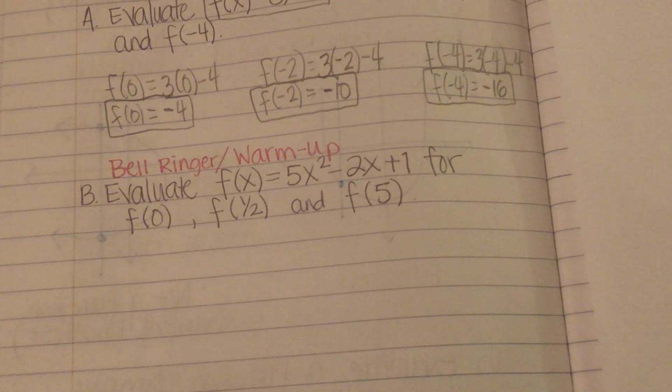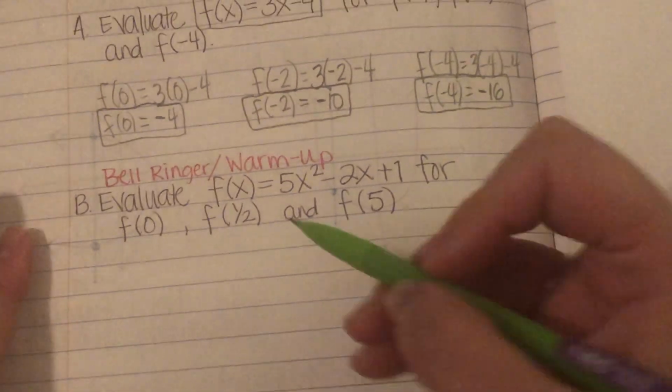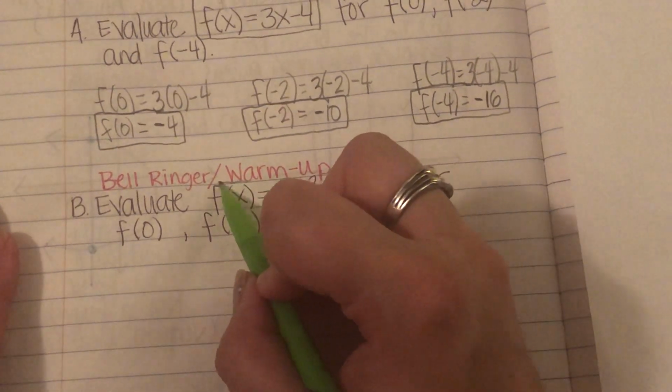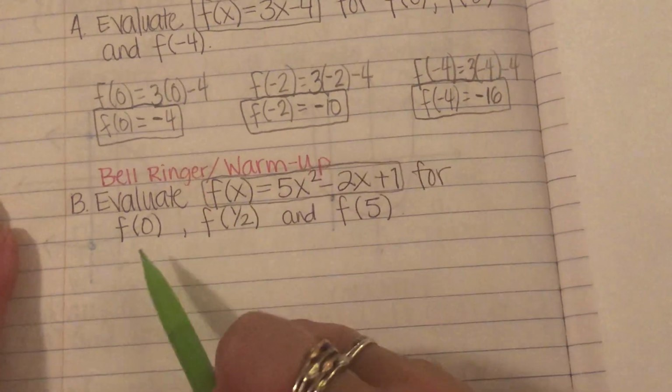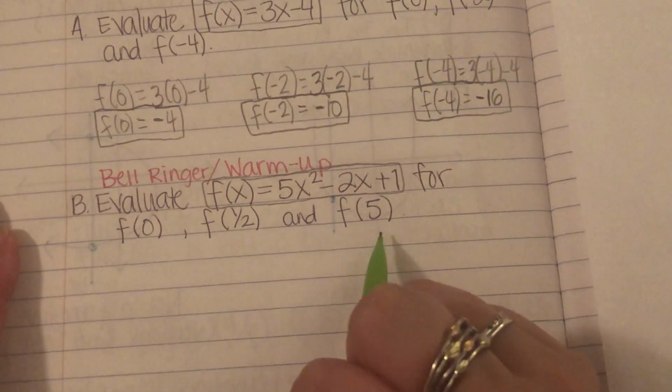And I said I was going to help you a little bit on the video, so I'm going to help you just a teeny tiny little bit. Remember, you're going to evaluate this function for the numbers 0, half, and 5.